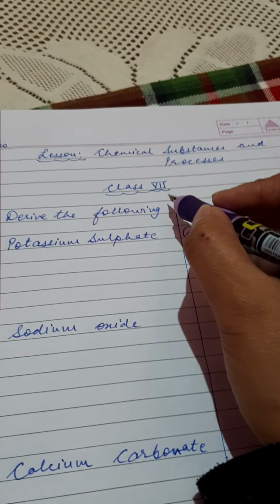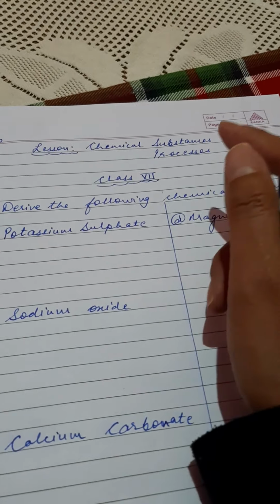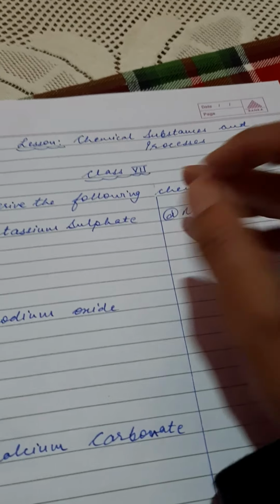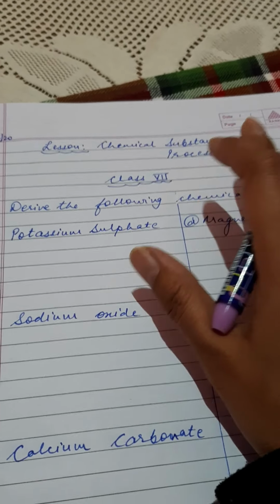We are going to continue with this lesson, chemical substances and processes, part of which we have already done in the class. For this you have to refer to the 3 tables which you have done in your notebook, and I have also sent them again in the WhatsApp group, so you can check it there.